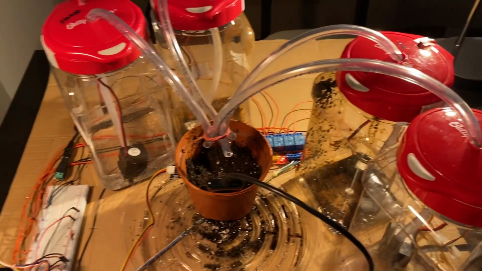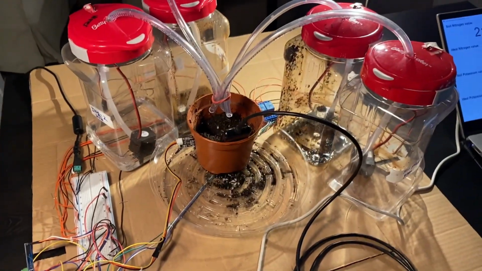So that was a brief demonstration of the smart plant care control system. Hope you enjoyed it.